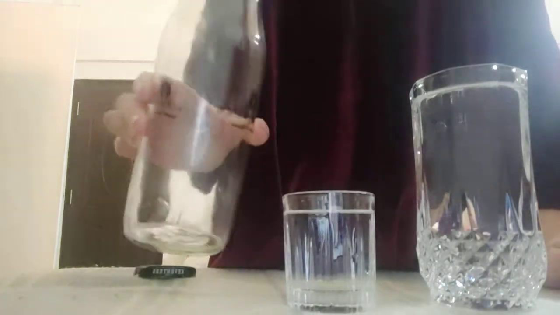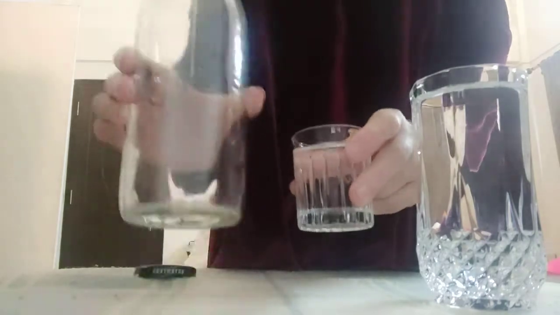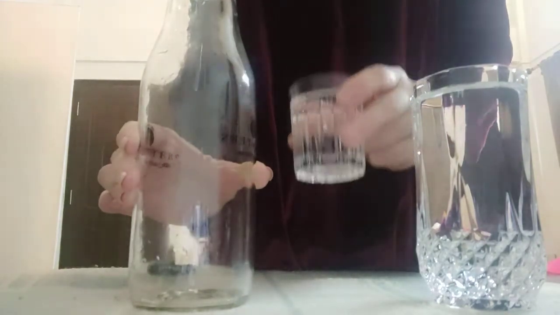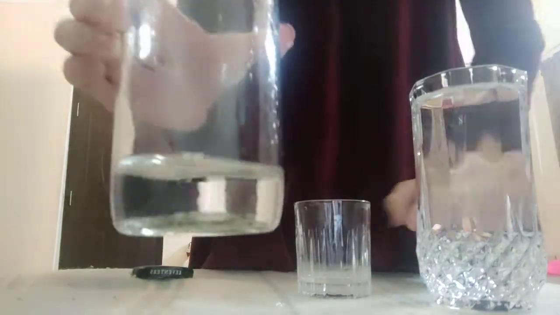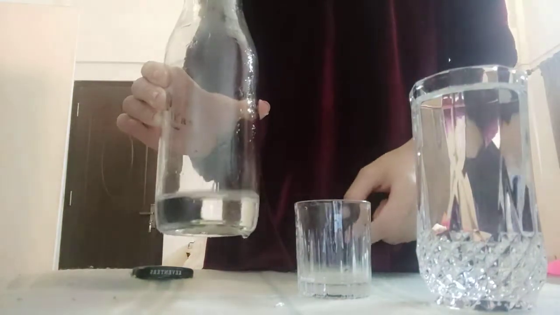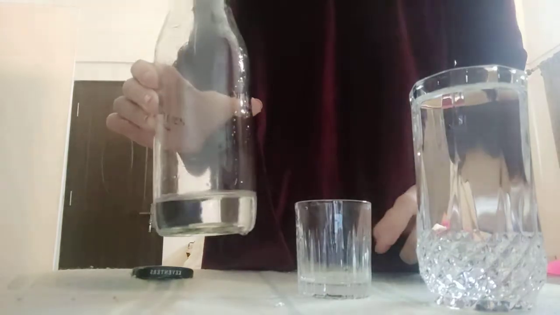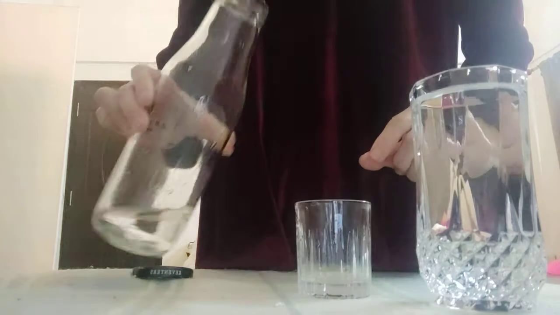You can take an empty bottle, okay? Fill this bottle with water. Now, I'm going to fill this bottle with the water from the smaller glass, okay? Do you see? Now look here, very less water we have. This shows that the smaller glass has a smaller capacity or it can hold very less water.